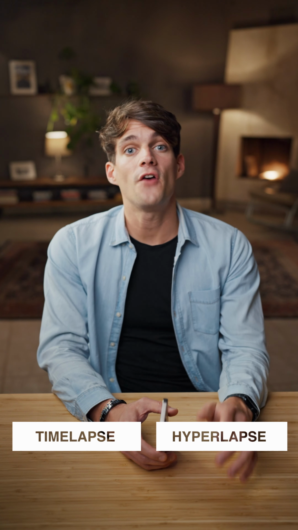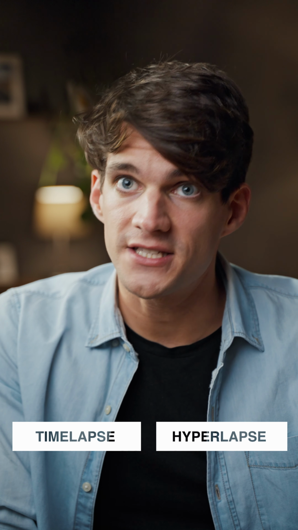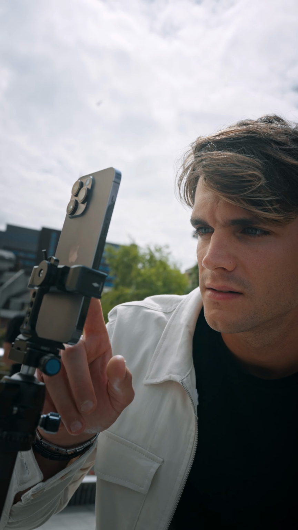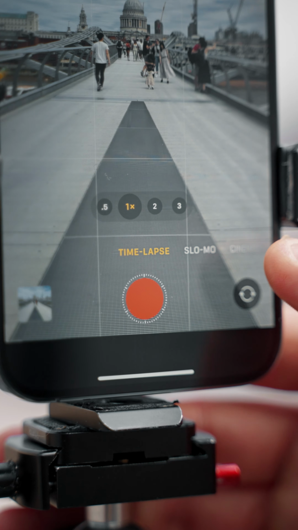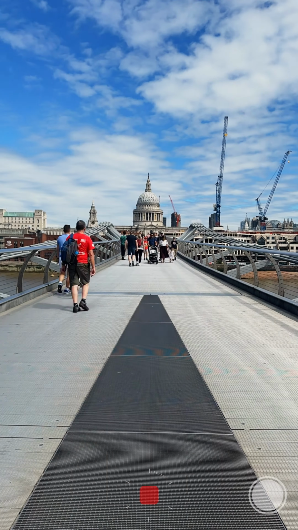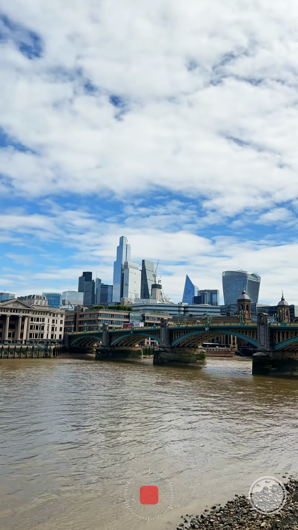Both these techniques offer unique storytelling capabilities. They can set the scene, show progress, or simply add visual interest. The iPhone's built-in time-lapse feature simplifies capturing these sequences. It's user-friendly. You press record and the iPhone does the rest, creating an impressive time-lapse.